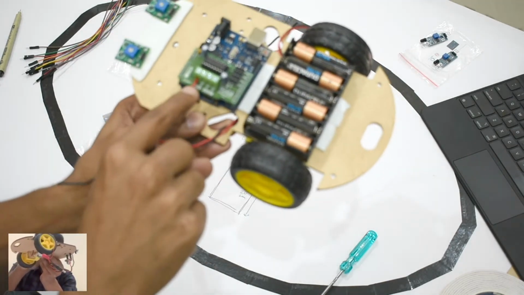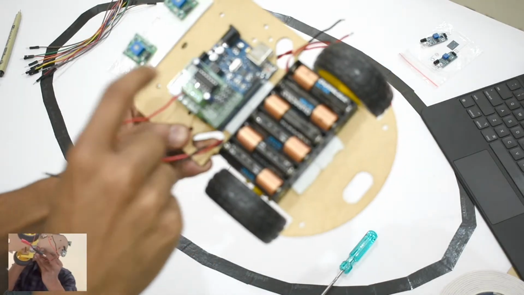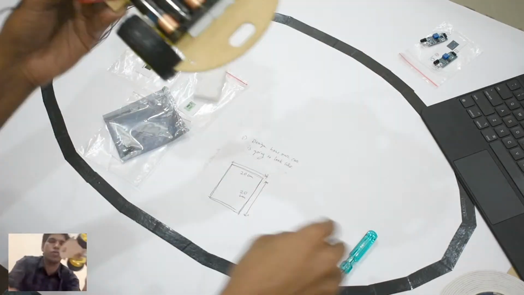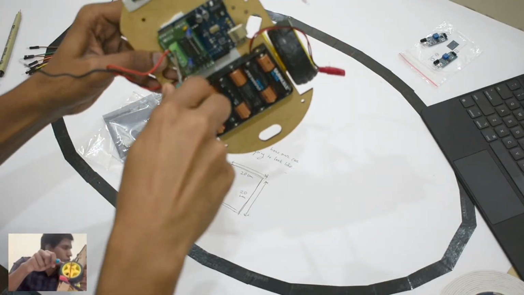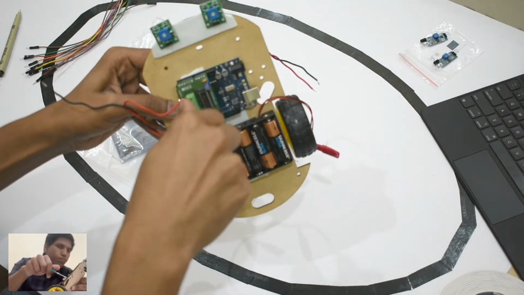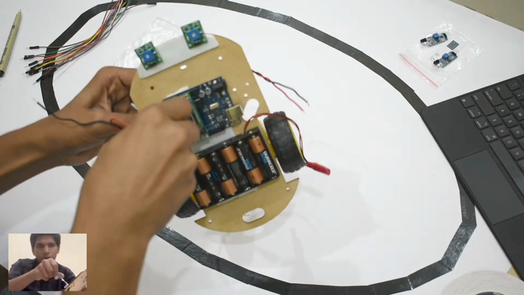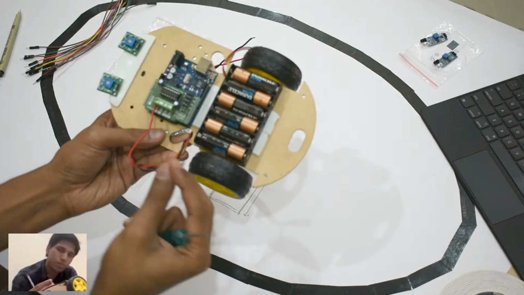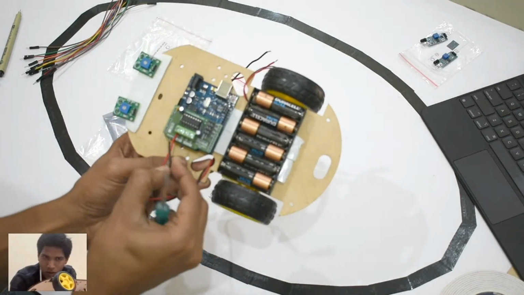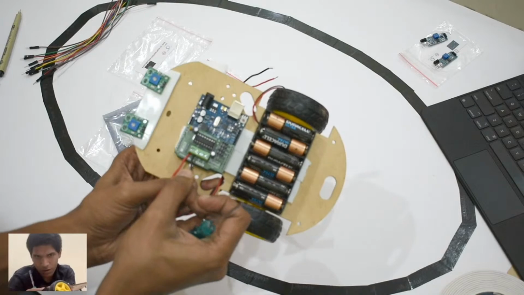I'm connecting it to pin number 2 of my motor shield that is connected to pin number 2 of my Arduino. Okay, so I'm just going to tighten this up. And similarly, I'm going to connect the black one to pin number 3 here.